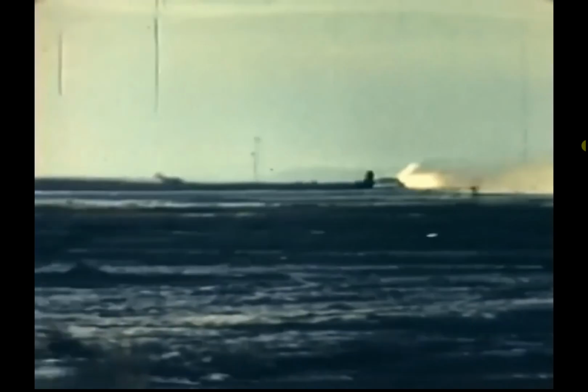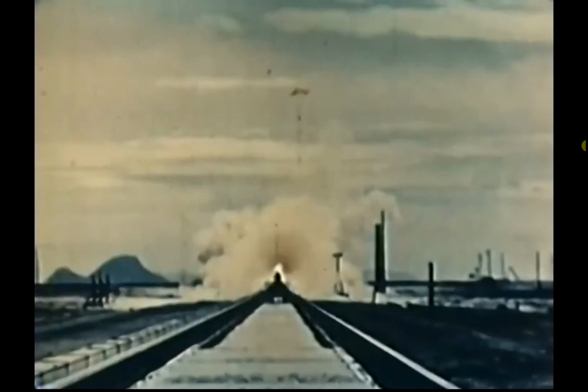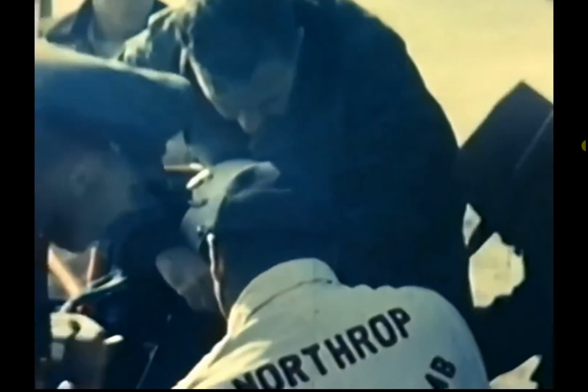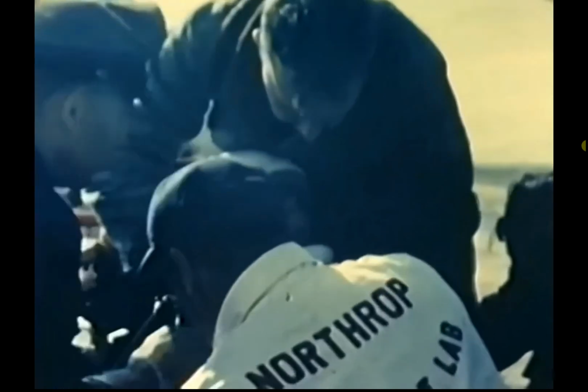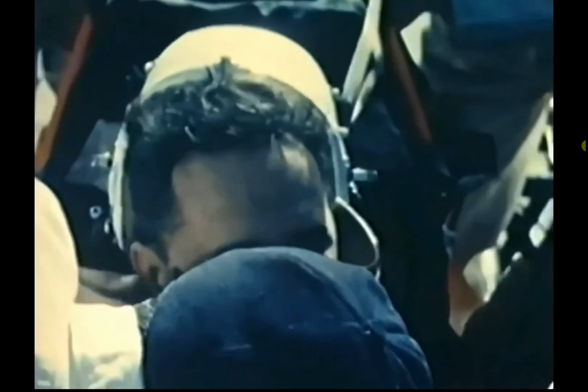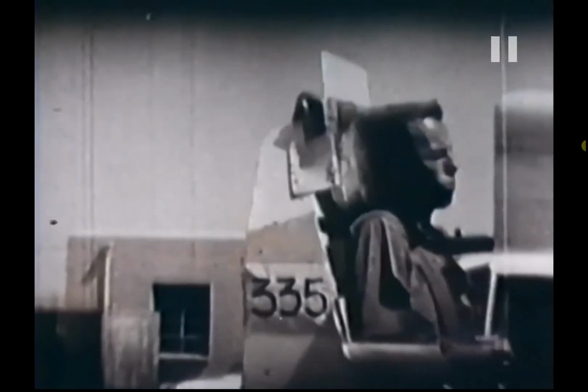On the Holloman rocket sled, Stapp reached a top speed of 640 miles per hour and slammed to a full stop in 1.4 seconds. He suffered no serious or permanent ill effects from the 55G peak deceleration load he took. Beat. This one is pretty amazing.